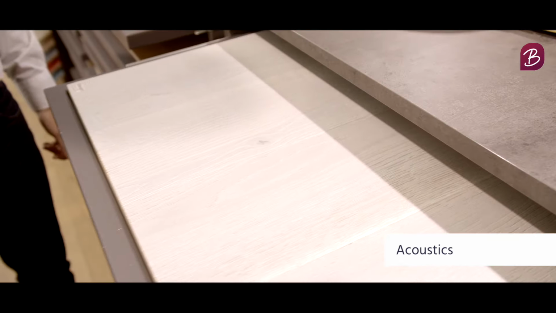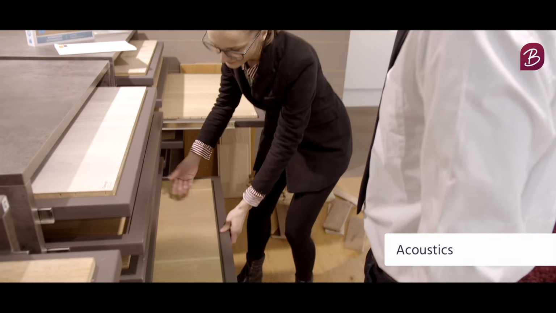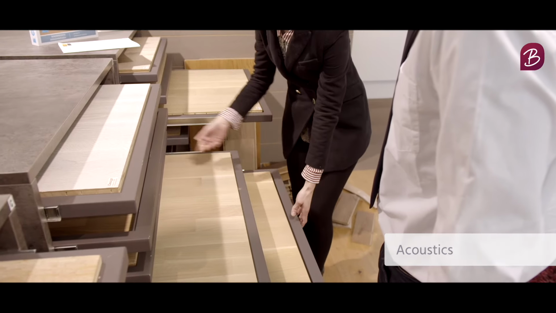So the question is, can you install an underlay with a click LVT plank? That's an excellent question, Paolo. The use of an underlay with click LVT flooring is not necessary if the subfloor is in good condition, and that means leveled, even, and clean. Nevertheless, some manufacturers do recommend the use of an underlay for an improved hearing comfort, so as we always, we advise to check the instructions.